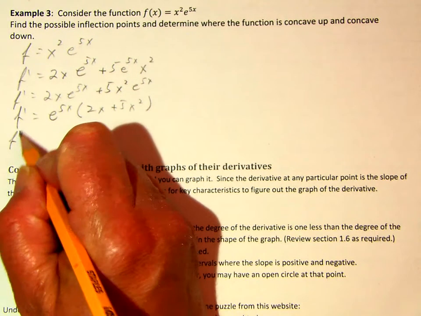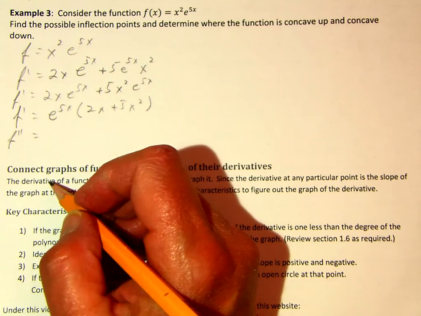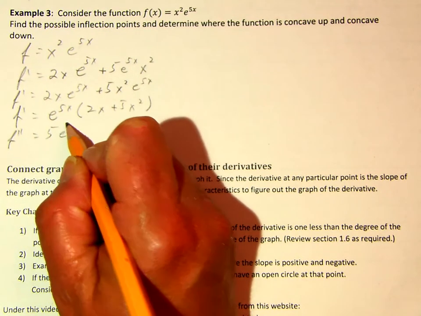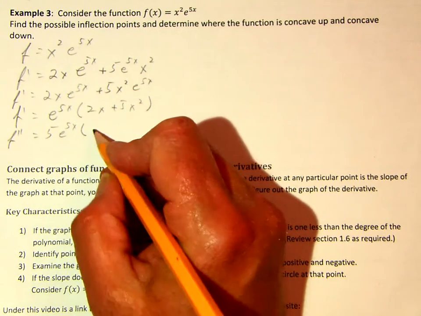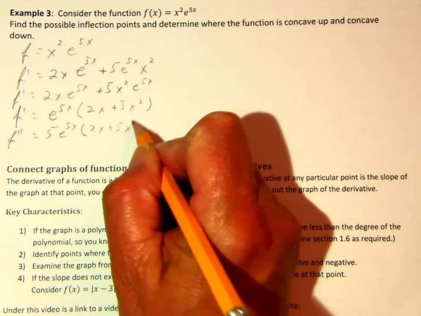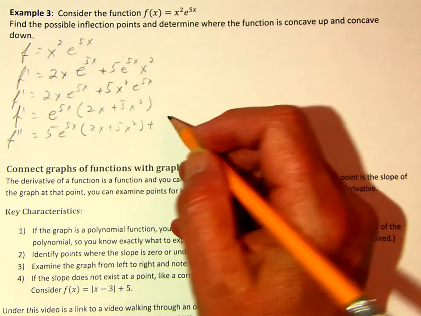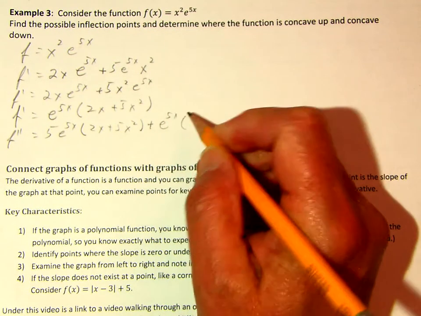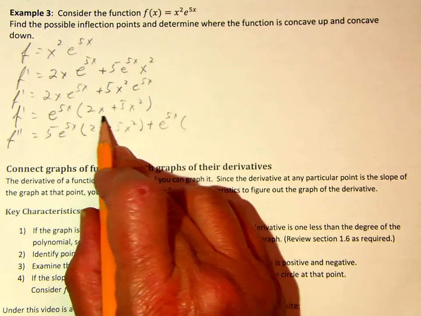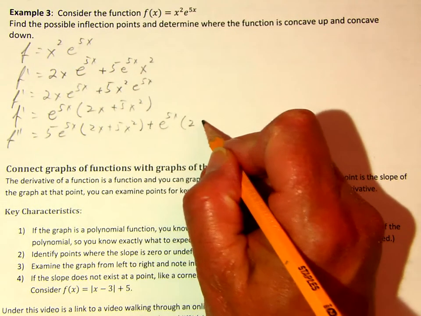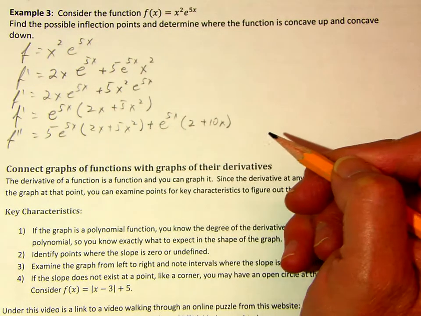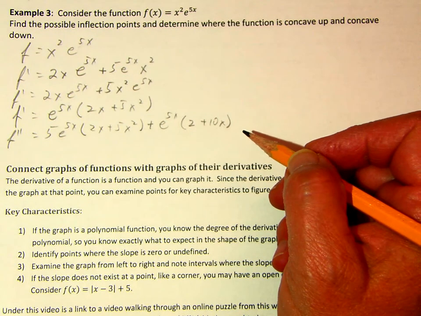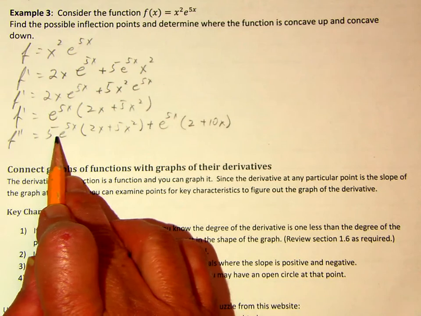So the second derivative would be 5e to the 5x times 2x plus 5x squared, plus e to the 5x times the derivative of the inside, so 2 plus 10x. And now I want to factor out the e to the 5x.